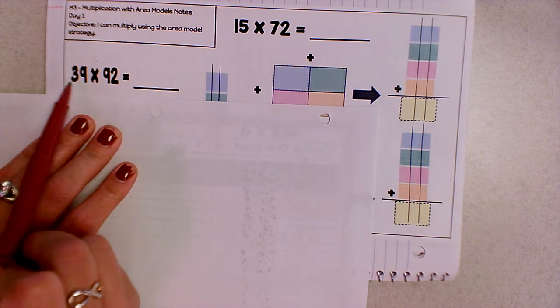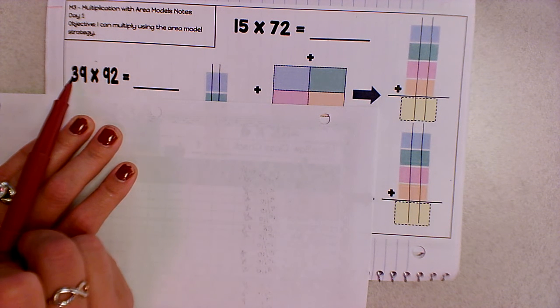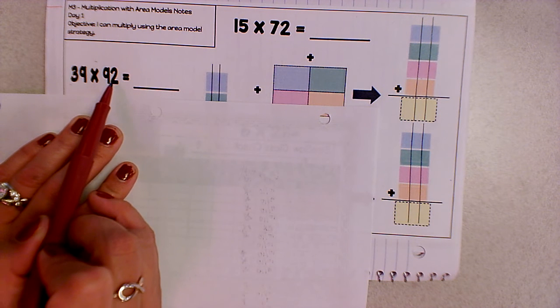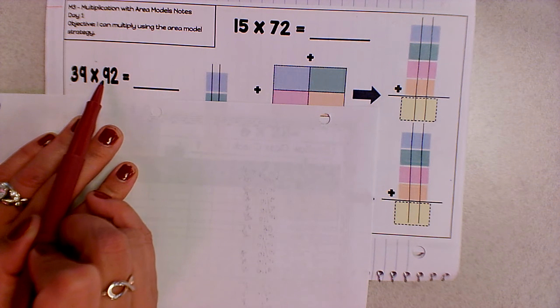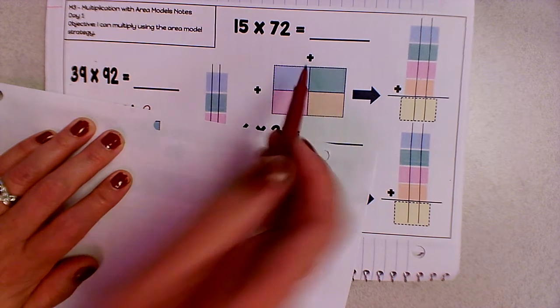If you notice, 39 is a double-digit number. It has a 9 in the ones place value and a 3 in the tens. This number 92 is also a multi-digit. It has a 2 in the ones and a 9 in the tens. And we're going to use our area model boxes like this, okay?